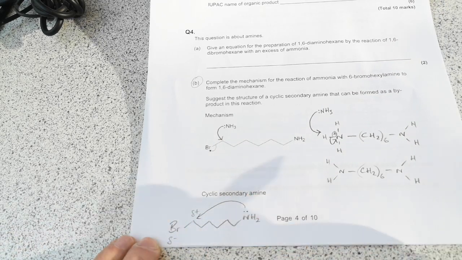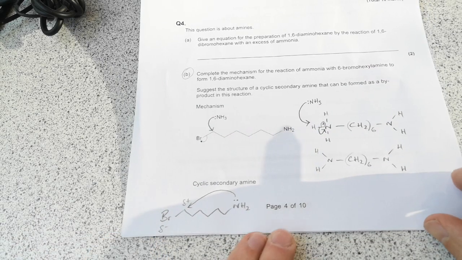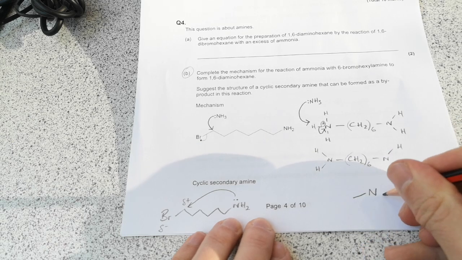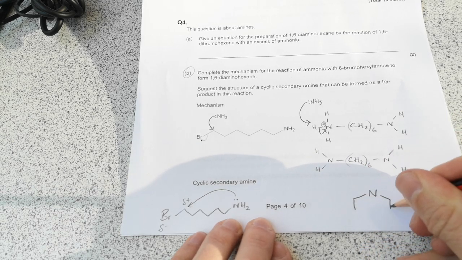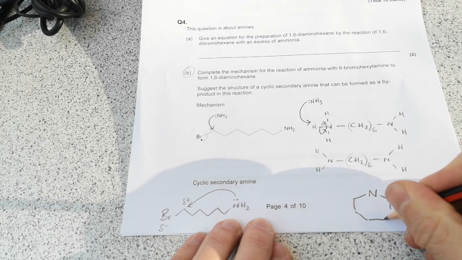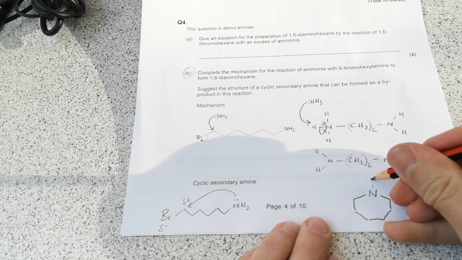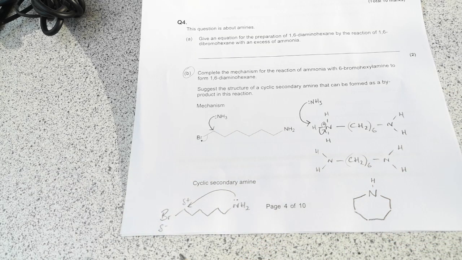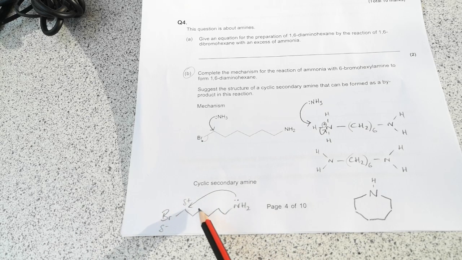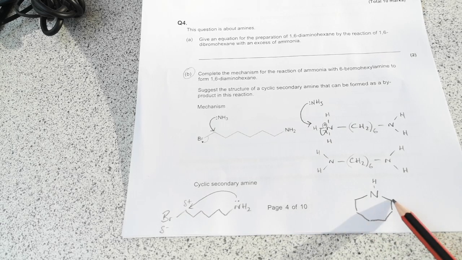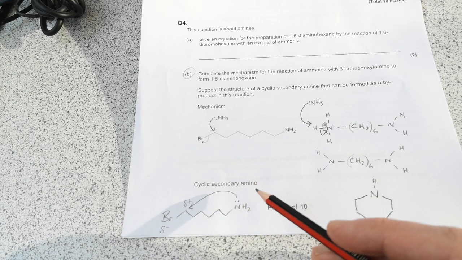If we follow this mechanism through in the same way that we did up here, okay, what you'd end up with is a cyclic secondary amine, which would look a bit like this. Okay, so all you've got to do there is just make sure that you add the H there and the correct number of carbons. So you're forming a bond between this N and this carbon here. So 1, 2, 3, 4, 5, 6 carbons. So this would be a correct answer for the cyclic secondary amine.